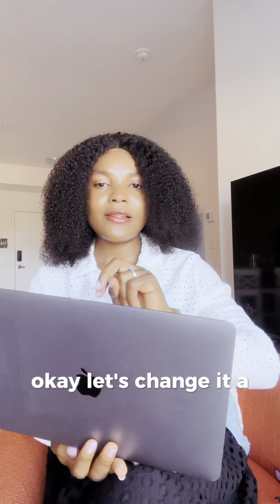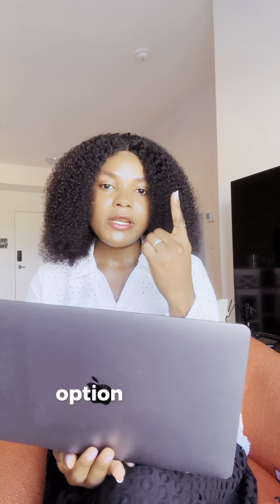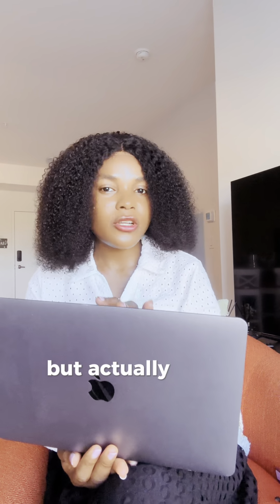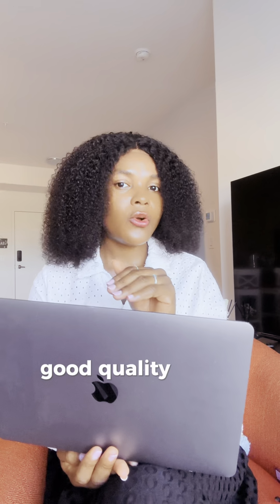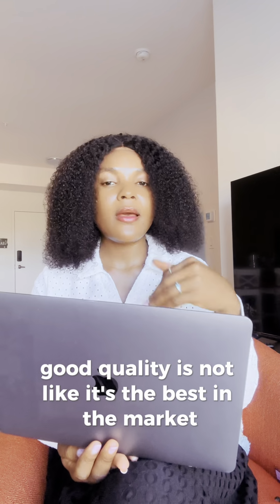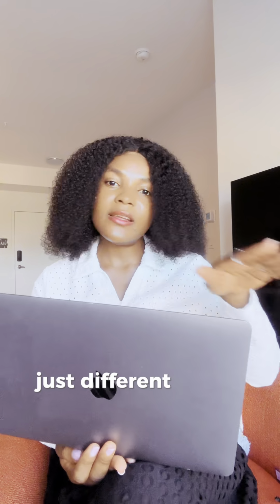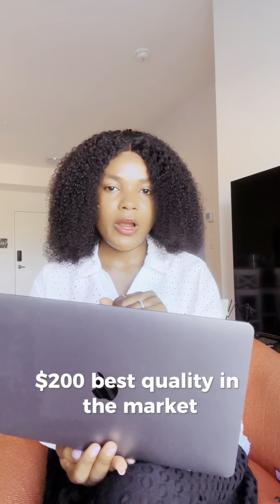Okay, let's change it a little bit. I've got $100 to buy a pillow. I walk into the shop. The store attendant gives me 3 options. Option number 1, $50. This pillow is good quality. It's not like the best in the market, but it's actually good quality and people buy it. Option number 2, $100. Good quality. It's not like it's the best in the market, but good quality. People buy it. It's the same quality as the one for $50, just different brand names. Option number 3, $200. Best quality in the market.